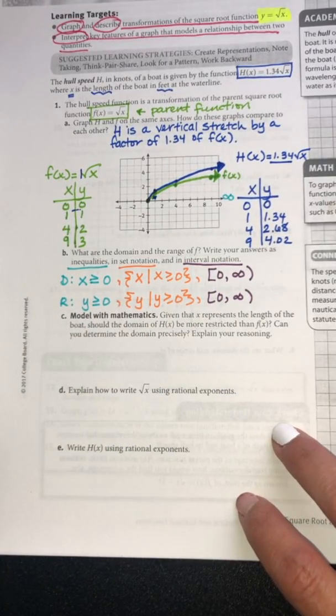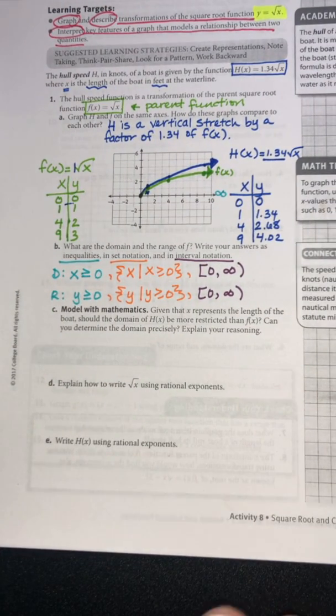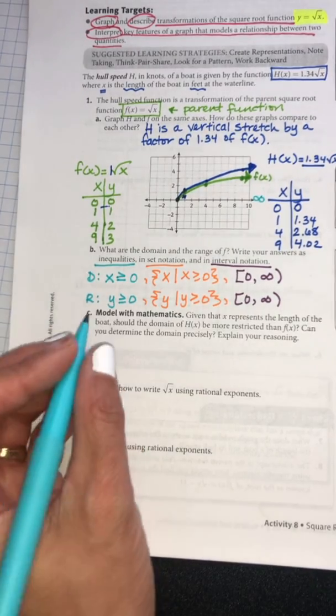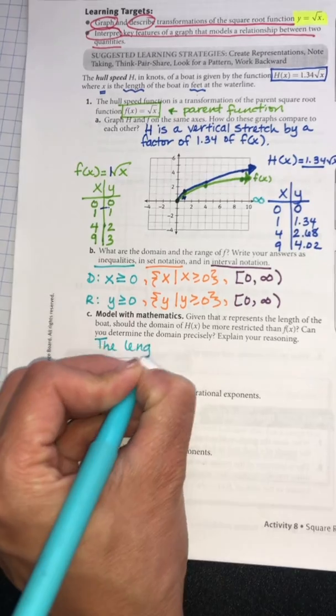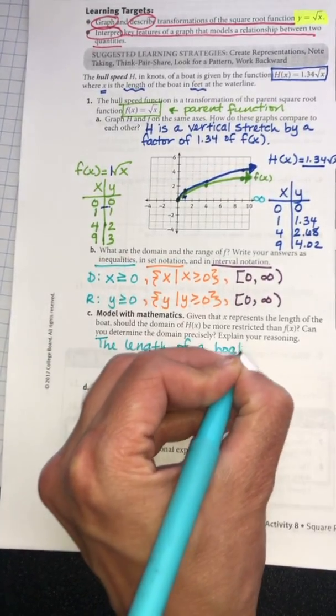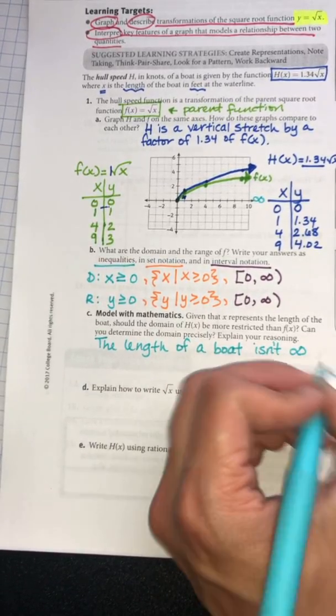Can a boat be infinitely long? No. So there would be a domain restriction because you're not going to have a boat that's infinite in length. It's just not going to happen. There's no way. It's not possible. So we can say the length of a boat isn't, I'm just going to put the infinity symbol, isn't infinity.